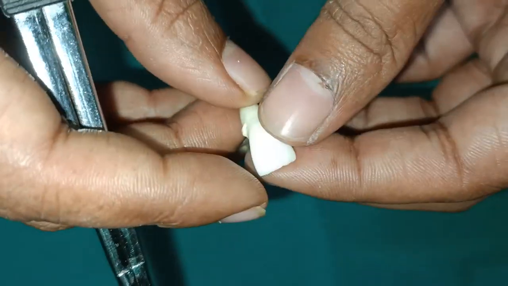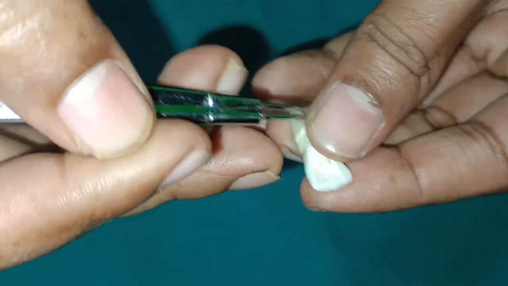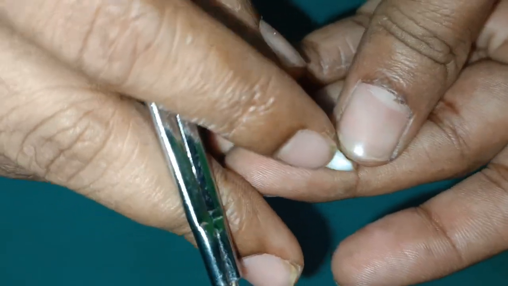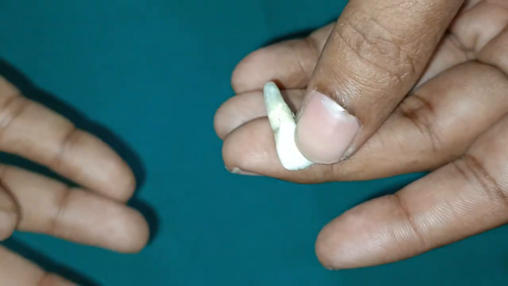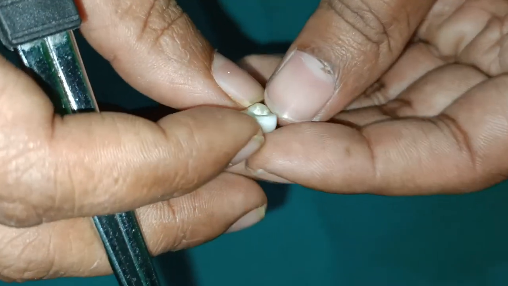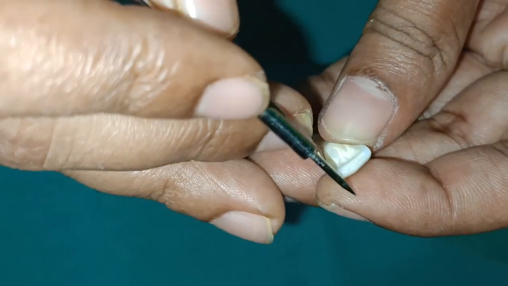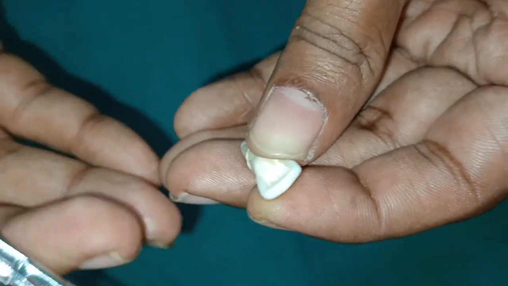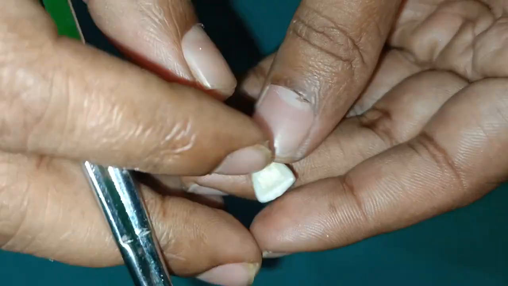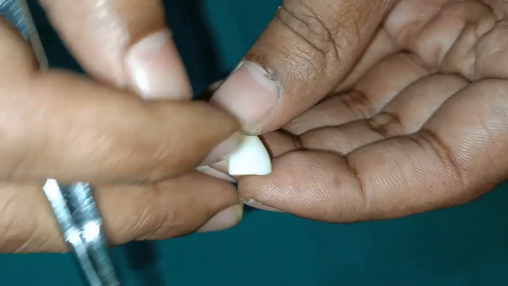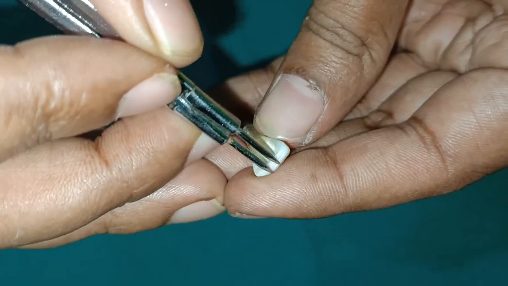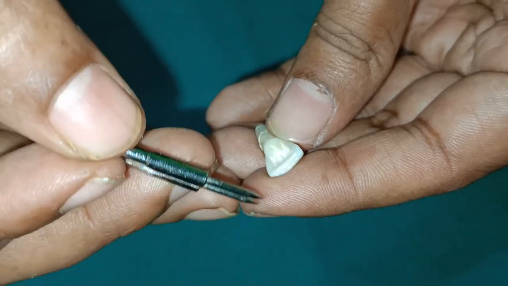So the labial aspect, here is the lingual or palatal aspect, mesial, and opposite to mesial is distal, that is towards the midline or away from the midline. The last aspect is the incisal aspect, and this portion is called the incisor edge. For the posteriors, there will be a slight change in the terminologies. Instead of the incisor edge, you have the occlusal aspect.